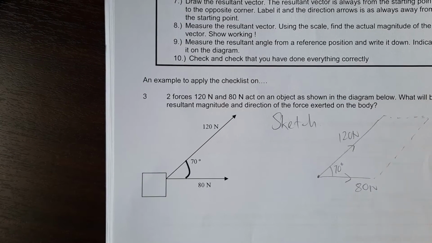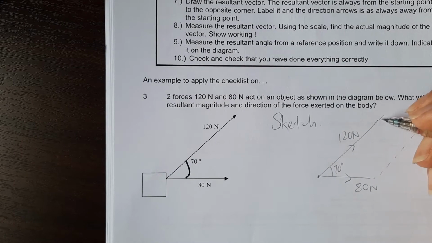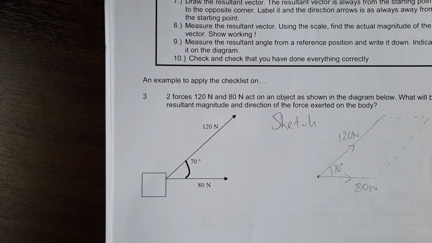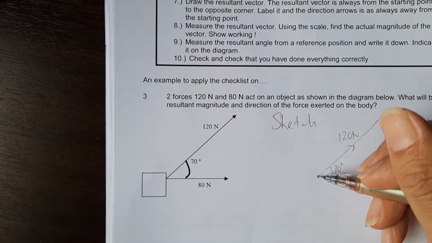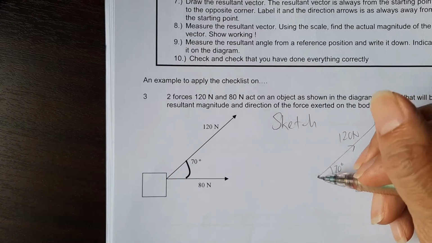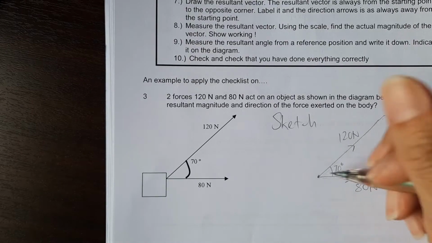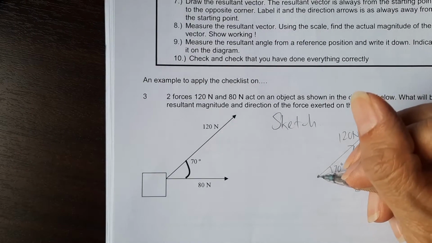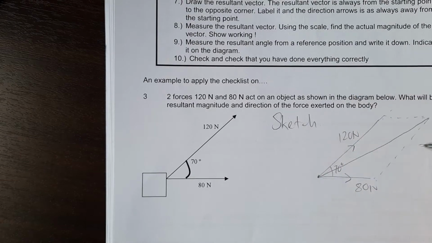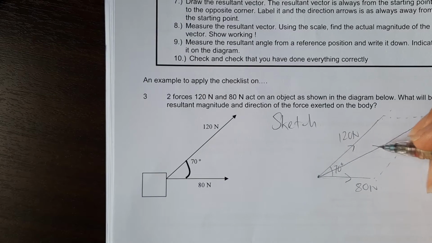Now here's the most dangerous part. After you have completed the parallelogram, where's the resultant? Some students will say here, some students will say here. Now how do you make sure you get it correct all the time? You make sure by having a starting point. The starting point is where all your vectors emerge from. 80 comes out from this, 120 comes out from here. Likewise, my resultant force will also come from my starting point right across to the other end. So that is my resultant force.